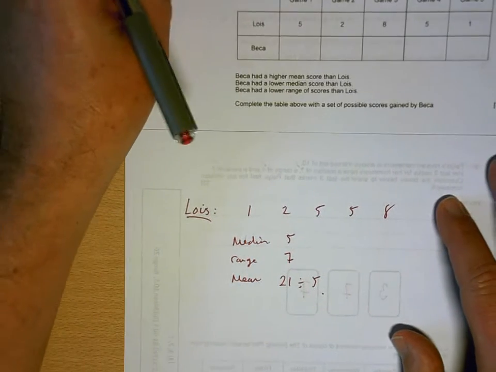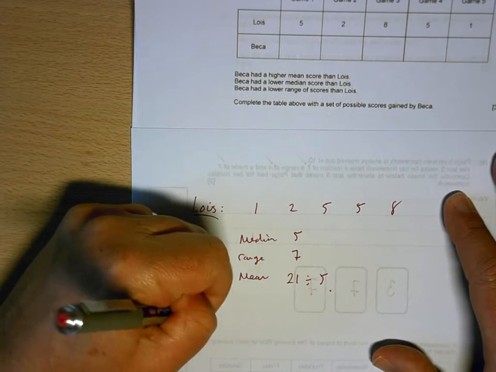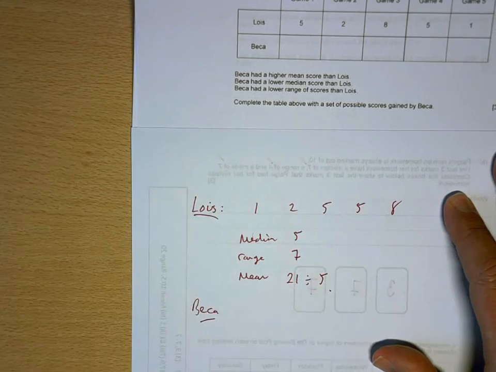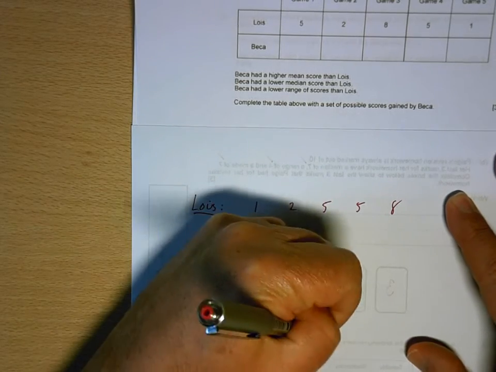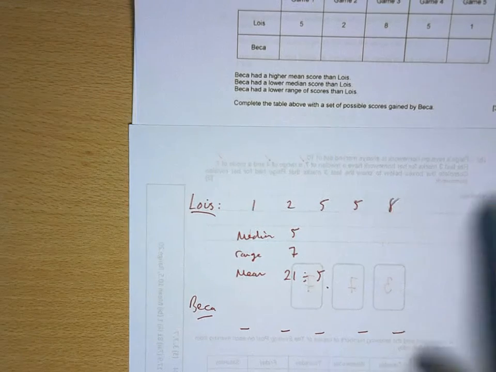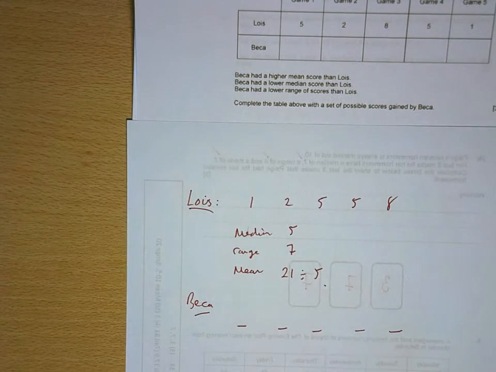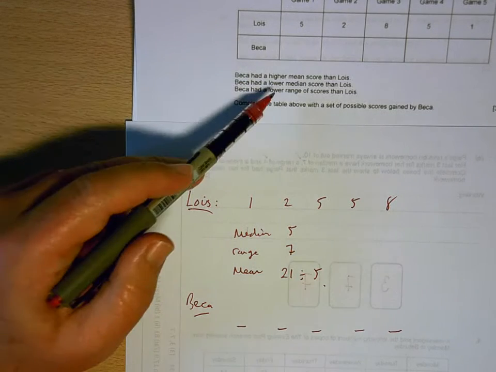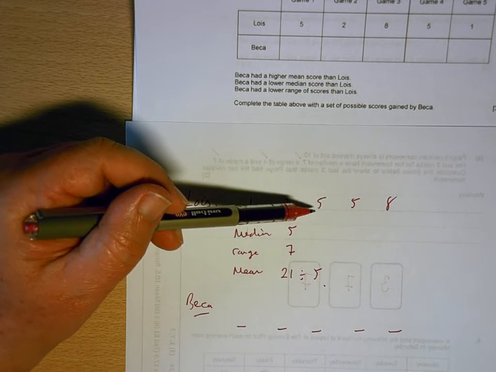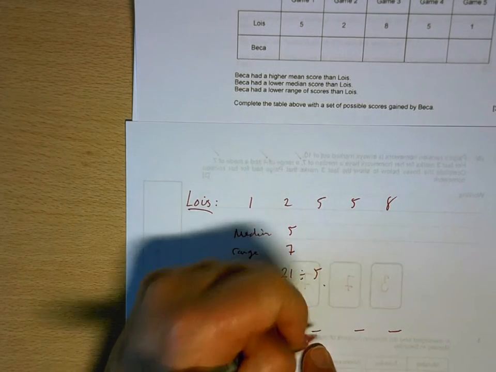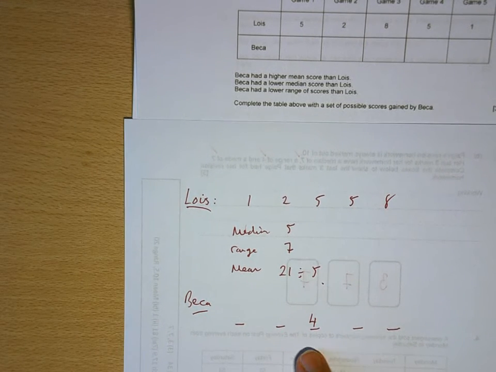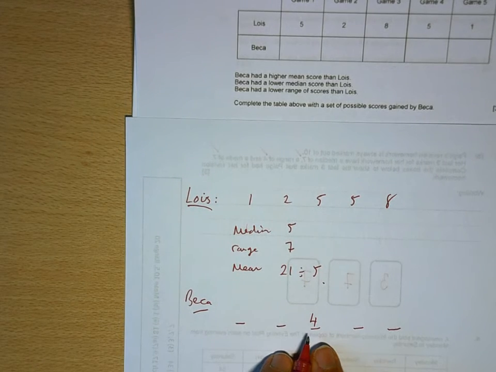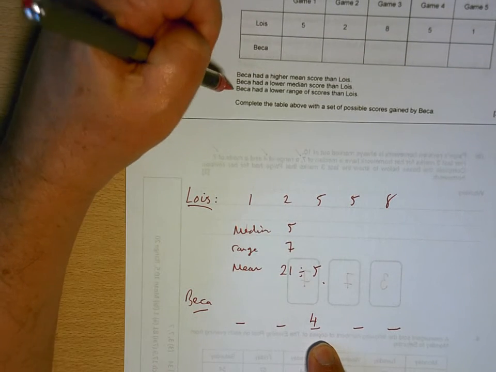So for Becca, so 1, 2, 3, 4, 5. She's going to play the game 5 times as well. Her median needs to be lower than Lois's. So Lois's median was 5. So if I say Becca's is 4, you could have different answers to this. Okay. So if Becca's is 4, then Becca will have a lower median.